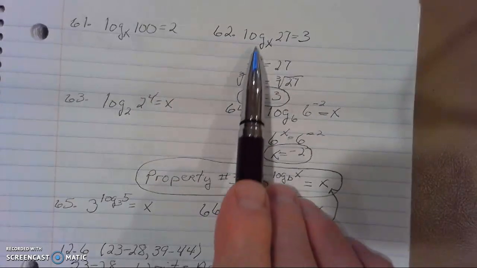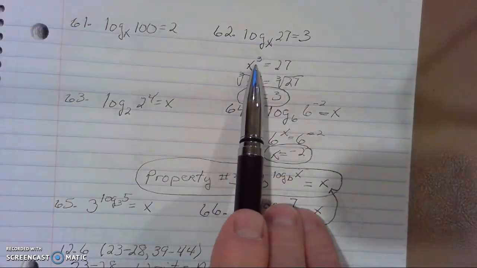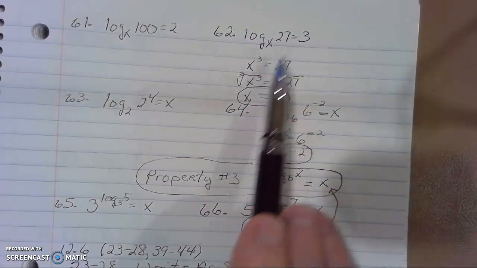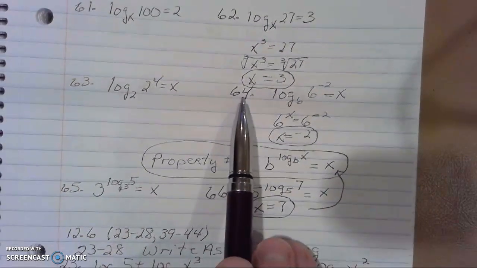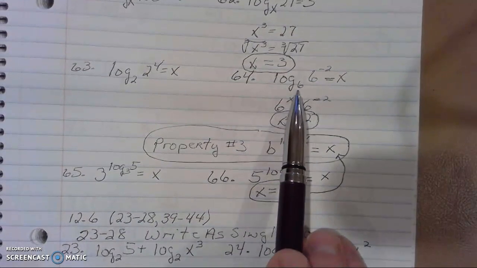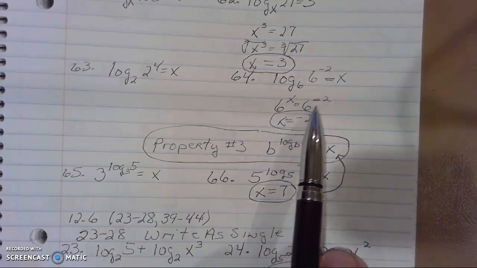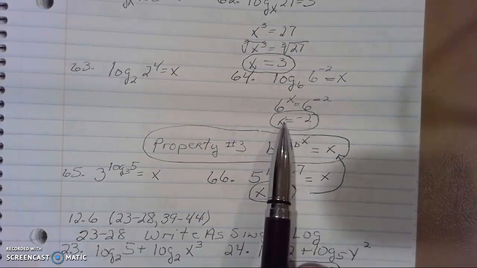Okay, then 62 is x cubed equals 27, cube root of both sides, x equals 3. 64, this becomes 6 to the x equals 6 to the negative 2. So x has to equal negative 2.